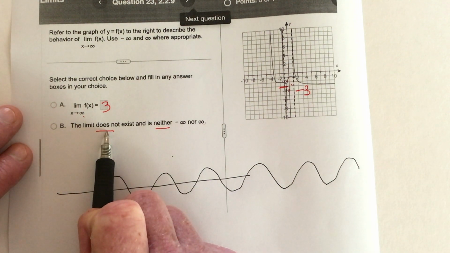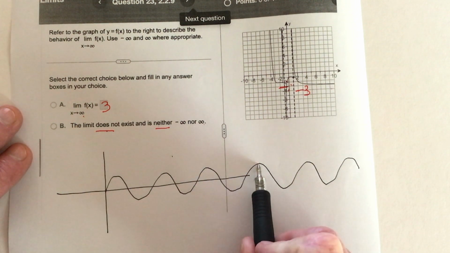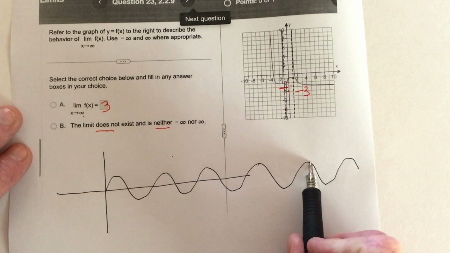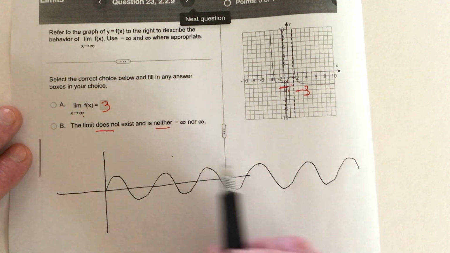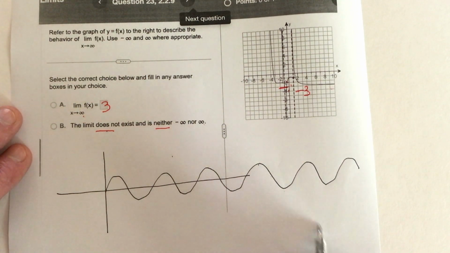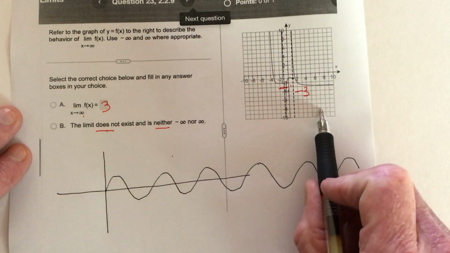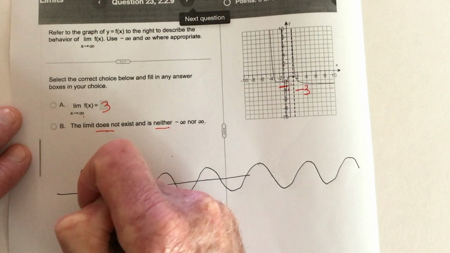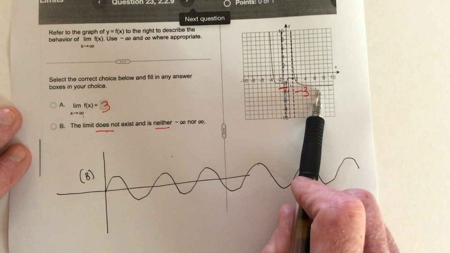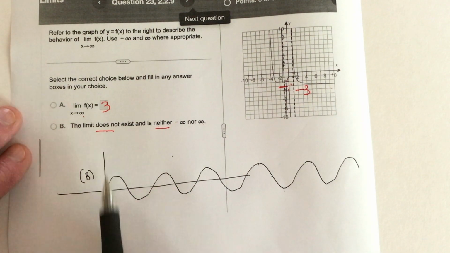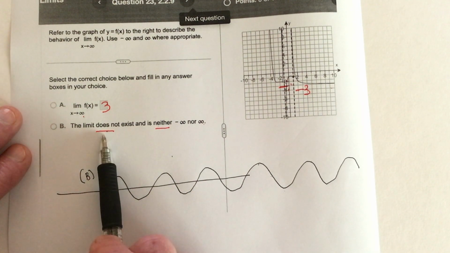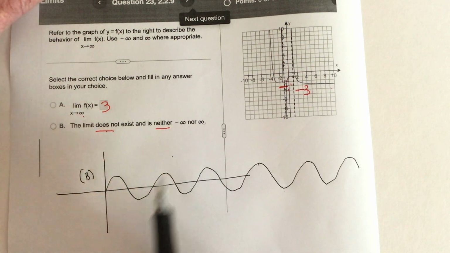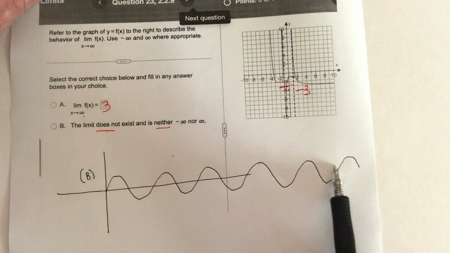Then the limit does not exist because there's not one answer. Sometimes it's up here, sometimes it's here, sometimes it's down here, sometimes it's back up here. So there's not just one answer. Also, it's not going down to negative infinity. It's not going up to positive infinity. So this is an example of what they were talking about with b. And this function does not do that, but I just wanted to point out that's what they're talking about. The limit does not exist, and yet it's not negative infinity. It's also not positive infinity. That would be the sine wave.